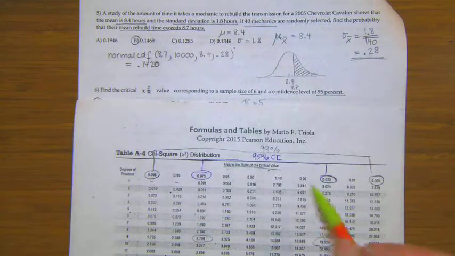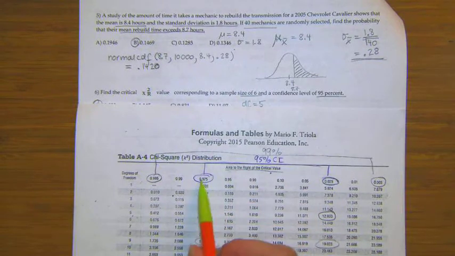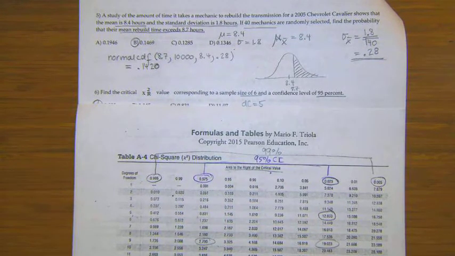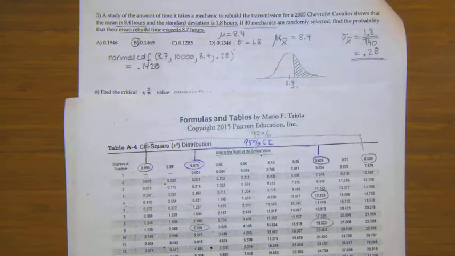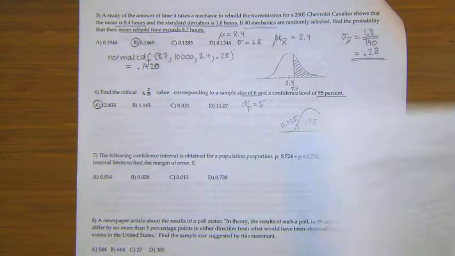If we were to find the left chi-square value, we would just go to an area of 0.975, and that would give us the left one. So if we were to find a confidence interval, we have to find both the left and the right. But over here, we're just asked to find the right one.